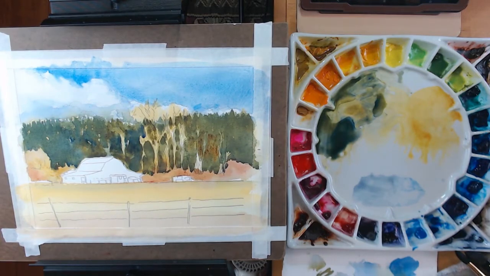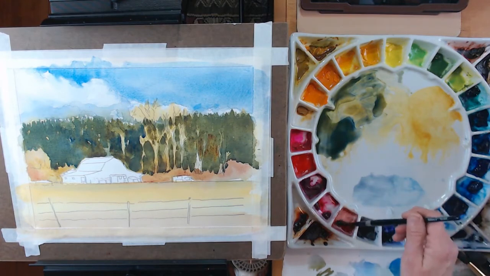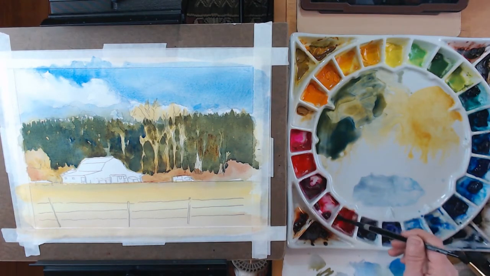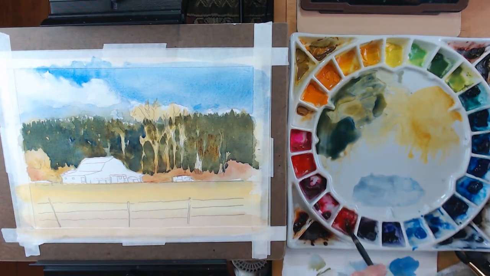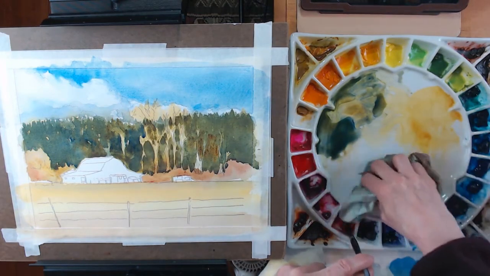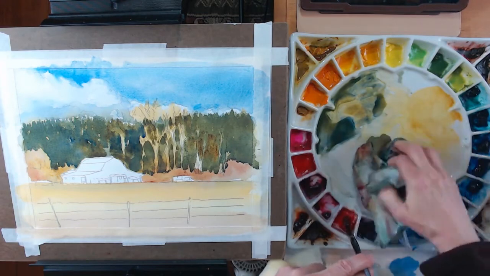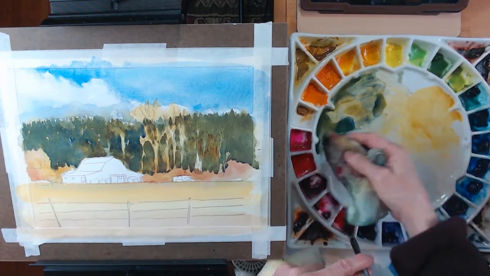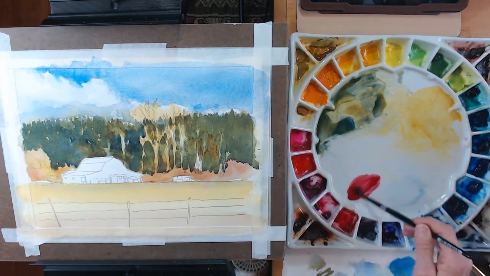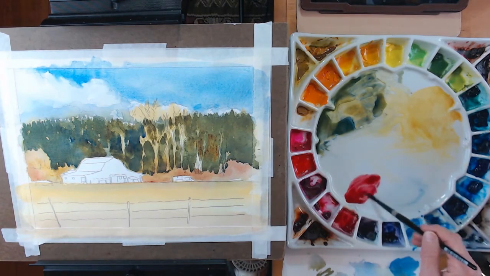So I am, again, using Alizarin Crimson as my red color. Make a little room here on my palette for that. I kind of want it to be a pure color, not mixing in with anything else around it. You can see that here in the palette.